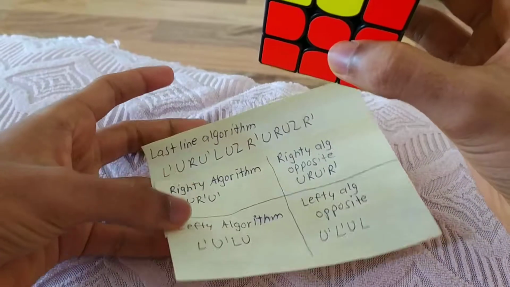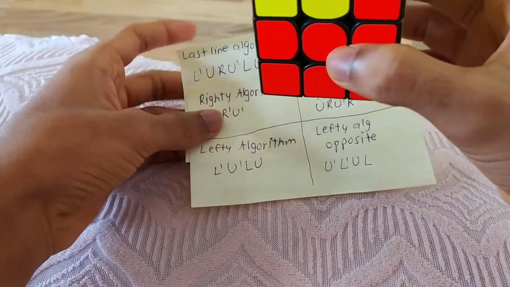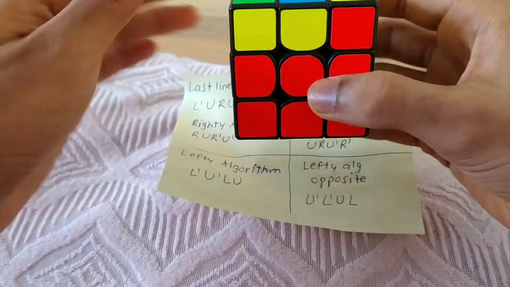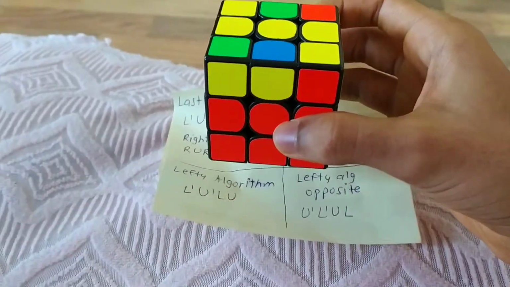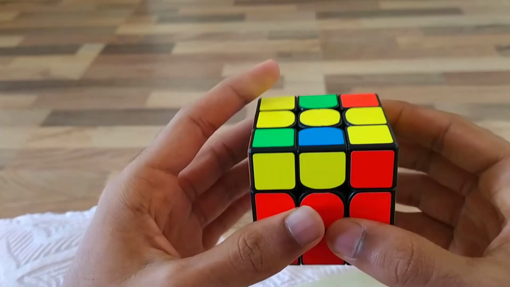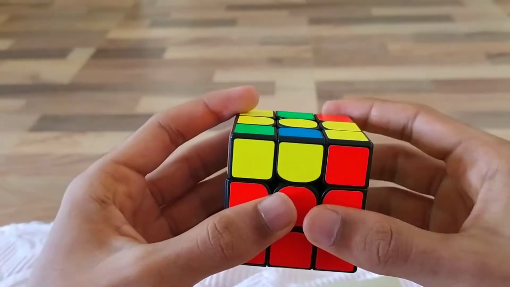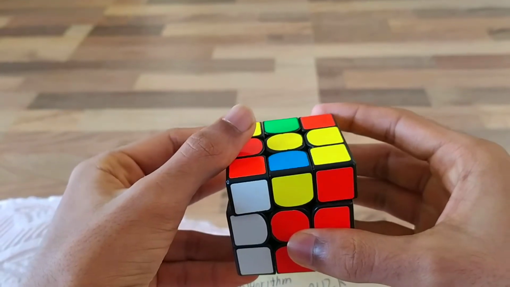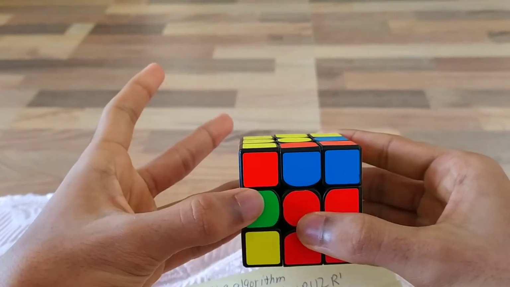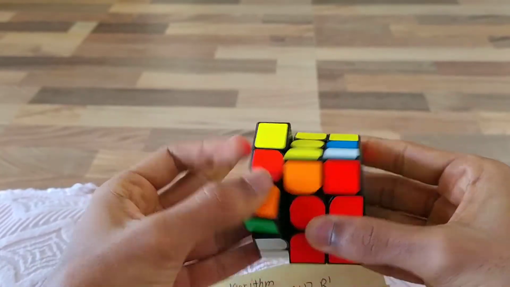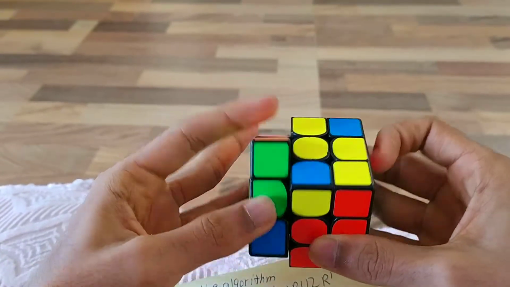Now I'll show you the lefty algorithm. It is L prime, U prime, L, U. It goes like this. So the lefty algorithm goes like this: L prime, U prime, L, U. Practice it 6 times and it should come back to normal.